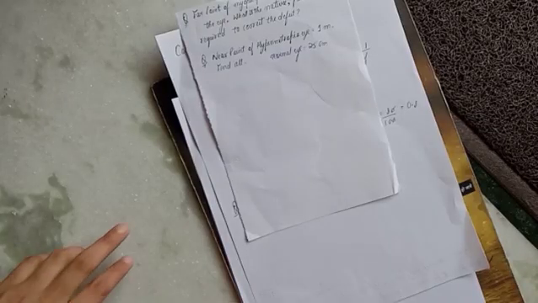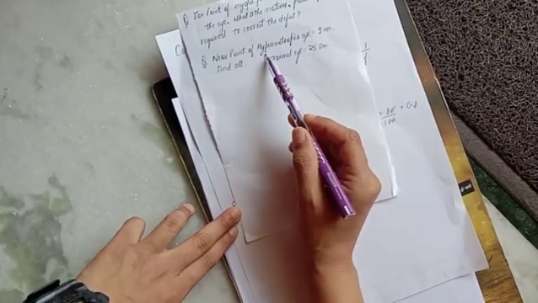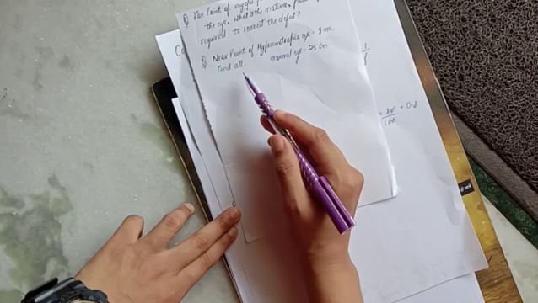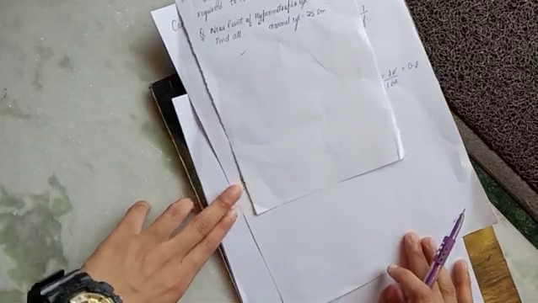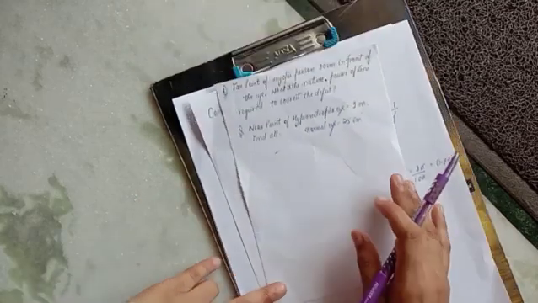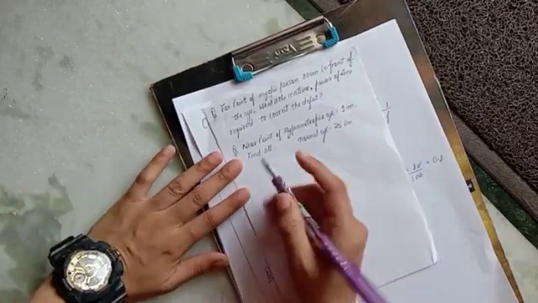Now let's move on to the next question. The near point of a hypermetropic eye is 1 meter. So you have to find the nature, power of the lens required, and other things also. So let me solve it here only.